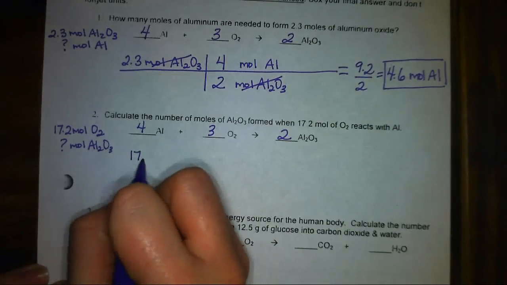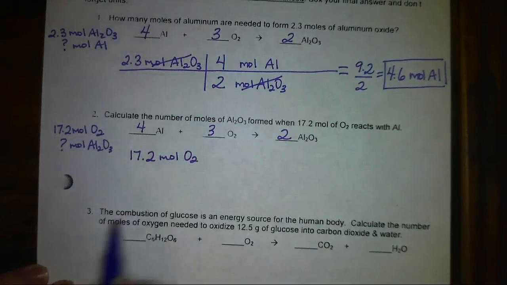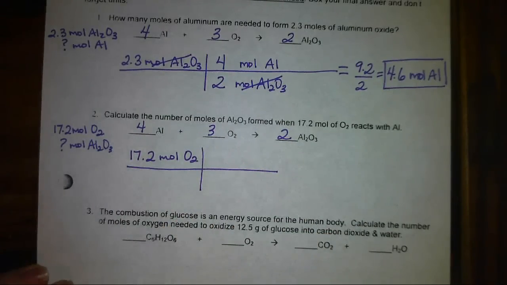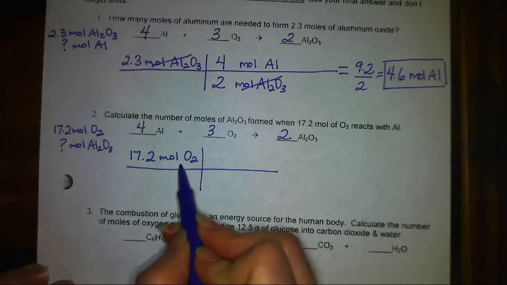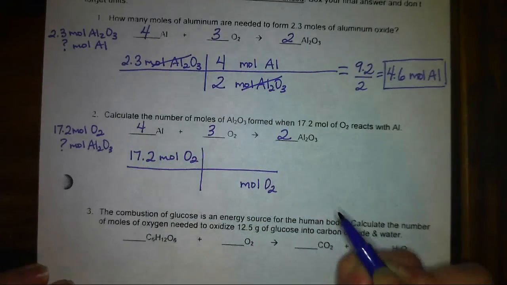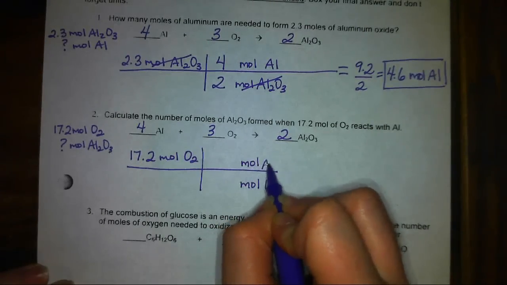For example, I'm going to start with 17.2 moles of oxygen. Draw my horizontal line and my vertical line. And now I need to think, what unit am I trying to get to? I'm trying to get to moles of aluminum oxide. To be able to do that, I need to be able to cancel out moles of oxygen. Put moles of oxygen down below. I need to be able to get to moles of aluminum oxide.